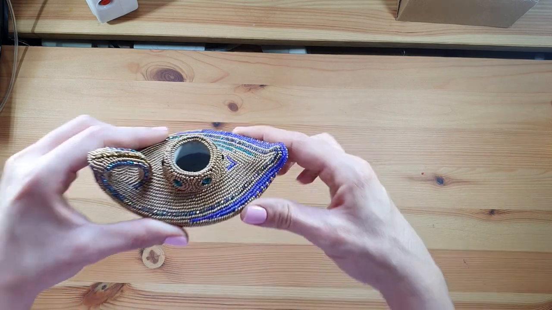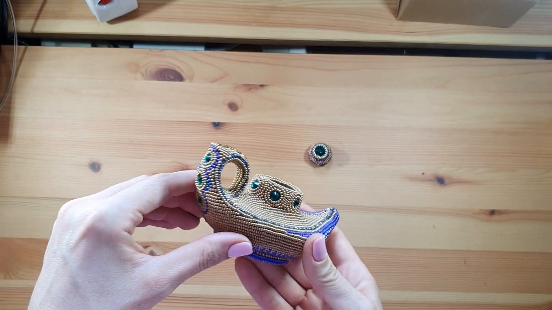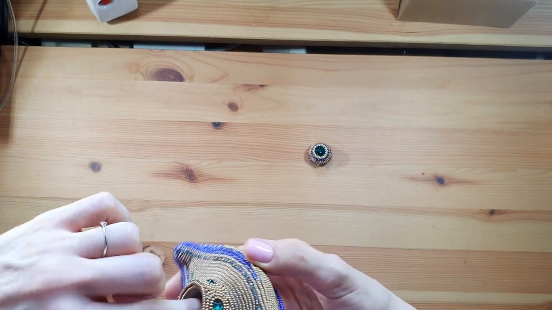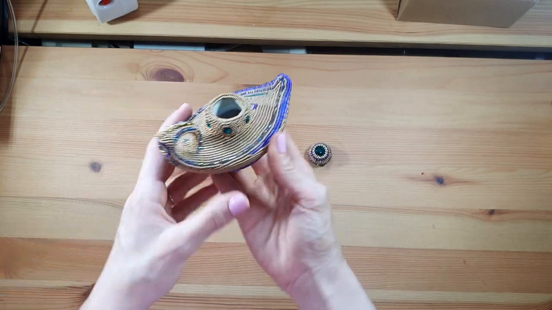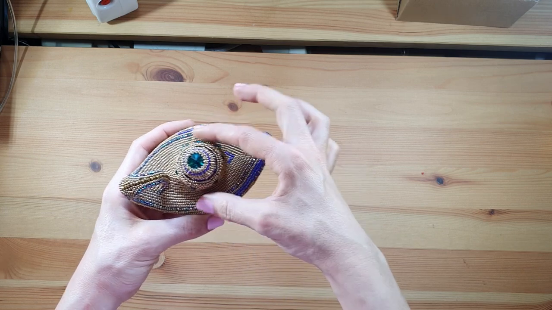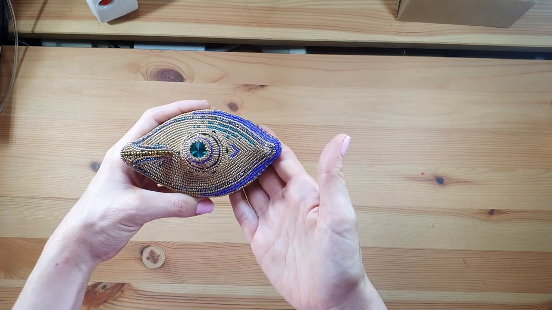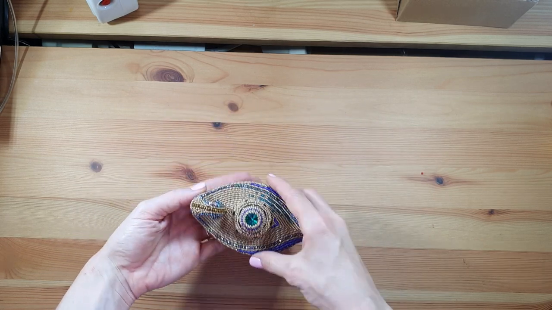And actually, if you look really closely, I don't think the camera can pick it up. No, but on this one, I've used a little bit of that material I was talking about before, the cement type thing, because it was an uneven object, and I wanted to even it out so it would look nice with beads.